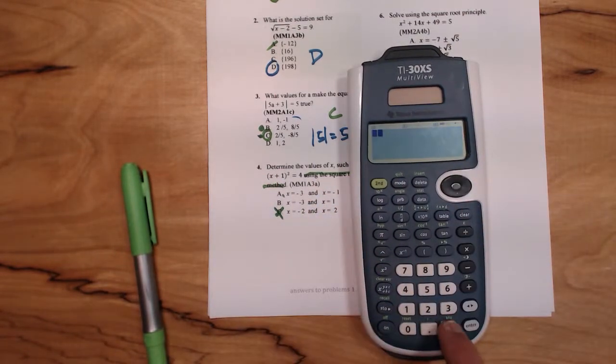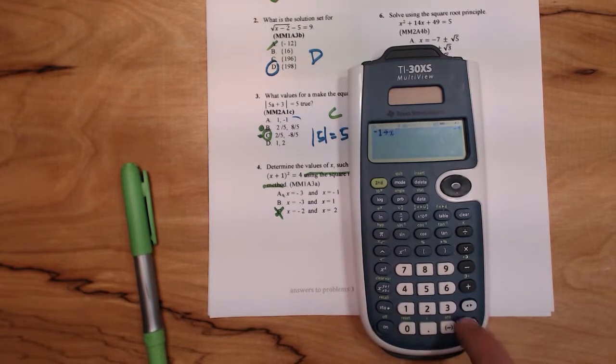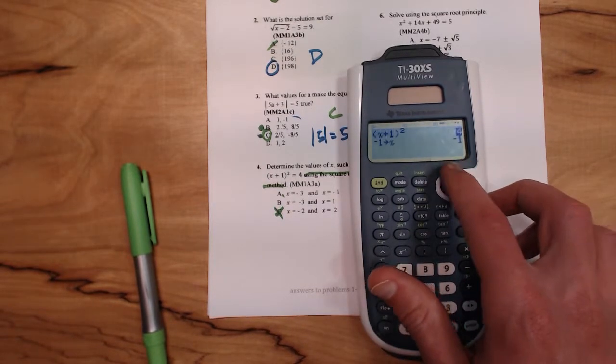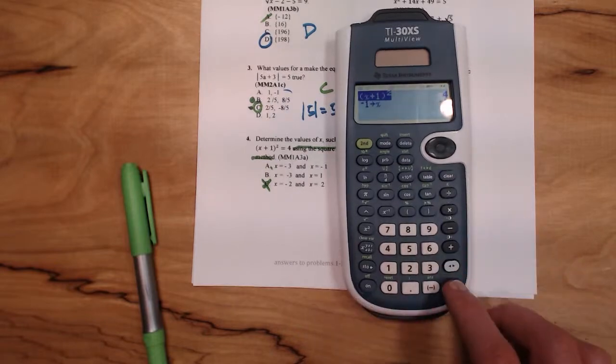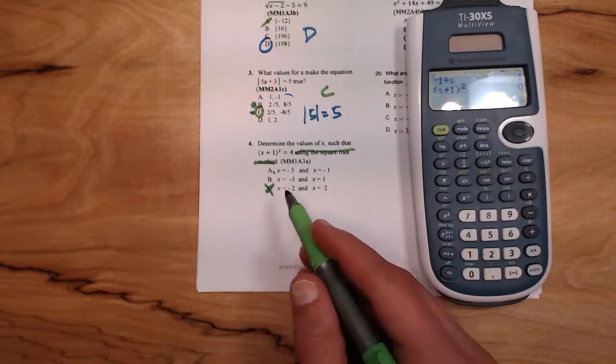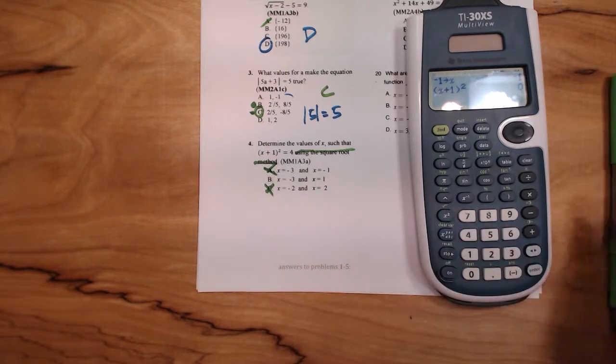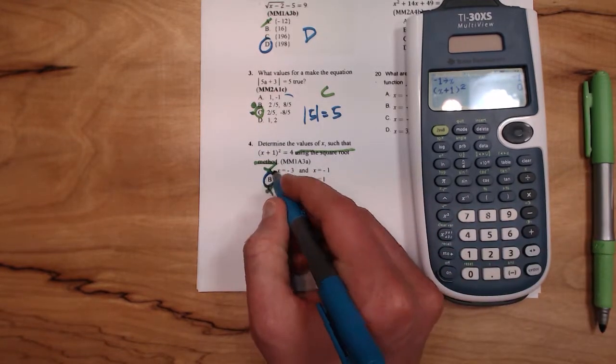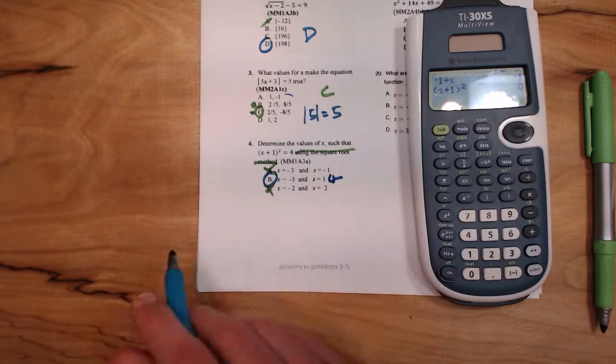Now I'll try -1. -1 store as x. And let me go back to my equation here. There it is. Enter, enter. And 0. That's not good. So -1 is out. So the answer must be B. You can try this value to make sure it works, but this one's got to be B.